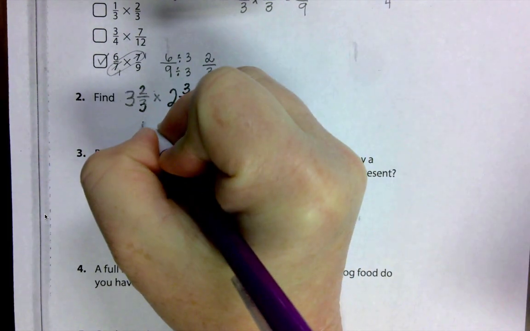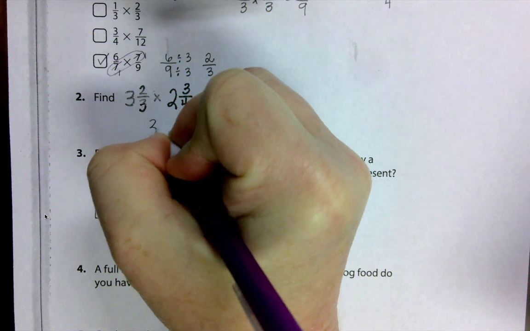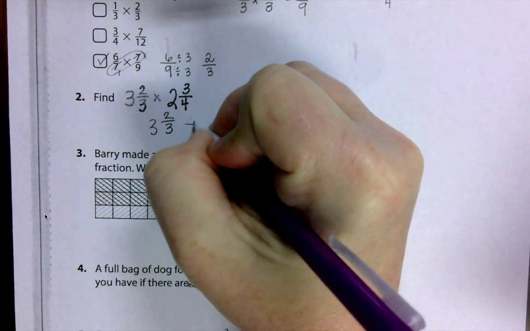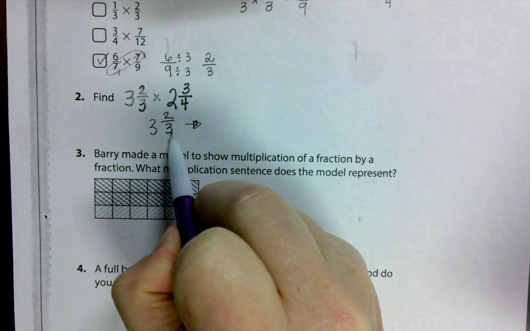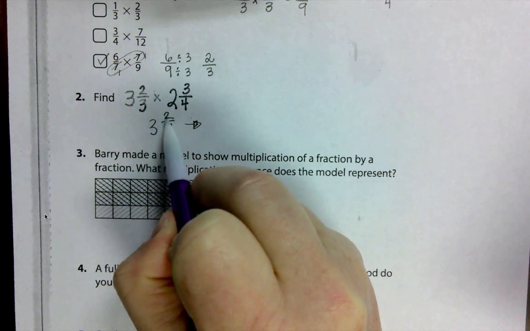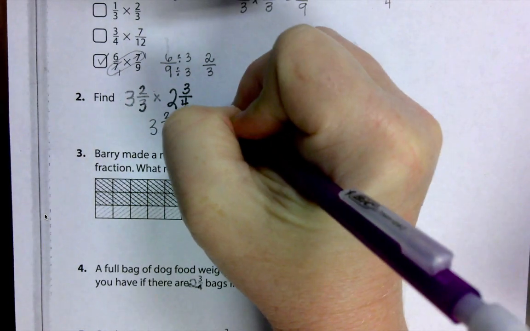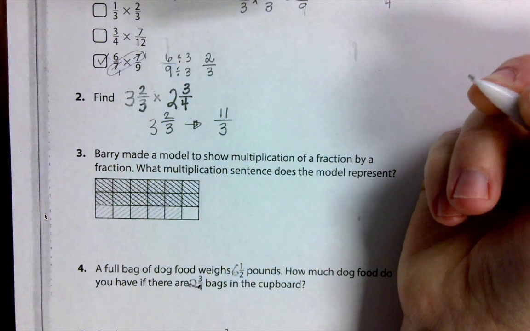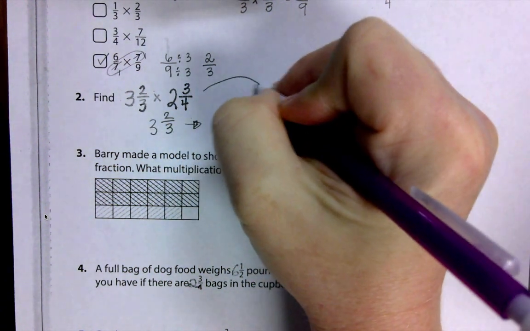I'm going to rewrite my mixed number. 3 2/3. To convert this to an improper fraction, multiply denominator times my whole number, which is 9, plus 2 more is 11. And when I rewrite it, my denominator stays the same. And I feel like you guys are pretty good on that because you always yell it out.